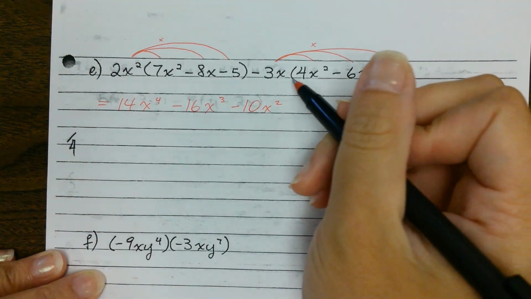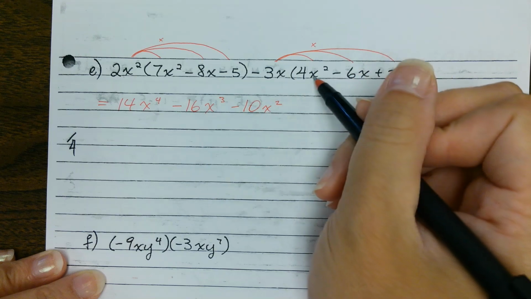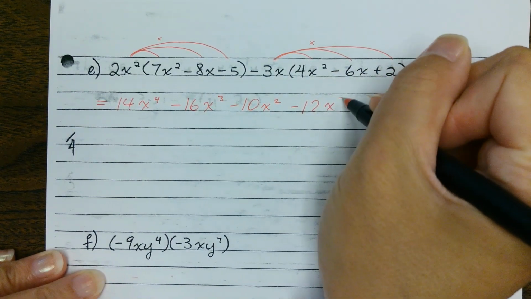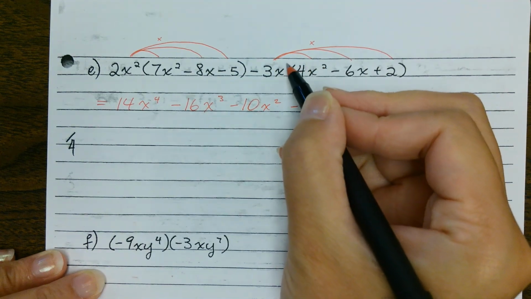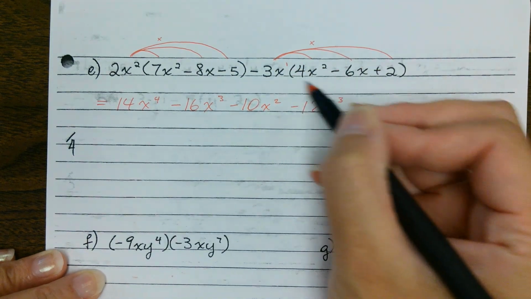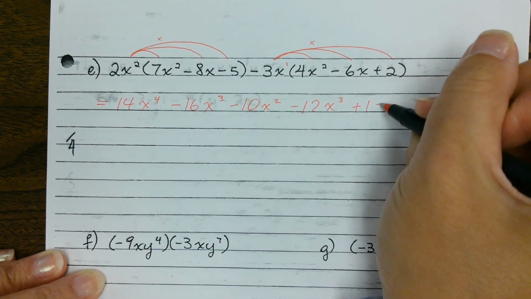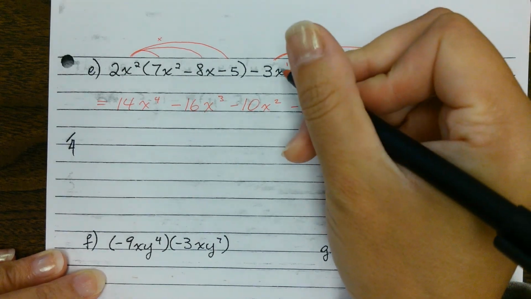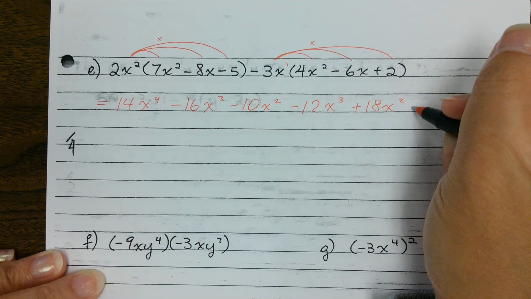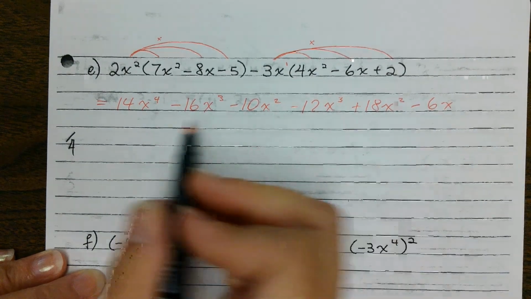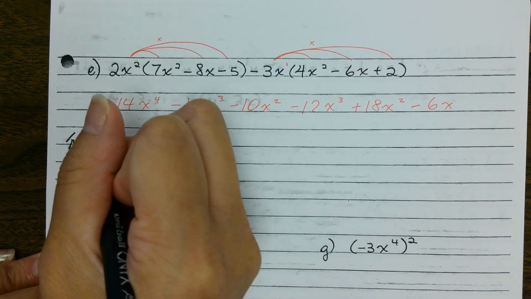Okay. All right. Here, negative 3x times 4x squared, negative 12x cubed. Again, same base. I can add the exponents. That's exponent 1 right here. Negative 3x times negative 6x, you get positive 18x squared. Negative 3x times the 2, you get negative 6x. Okay. Like terms.